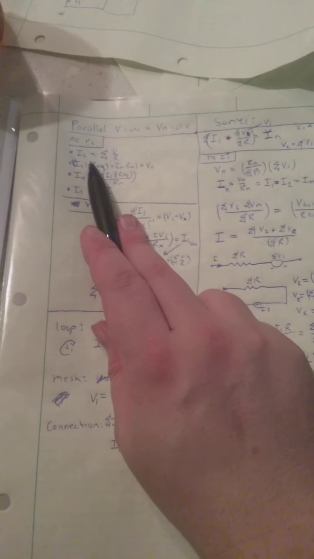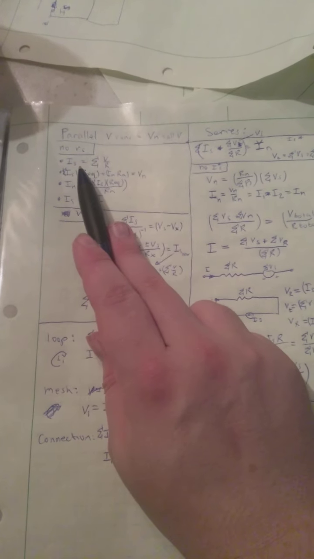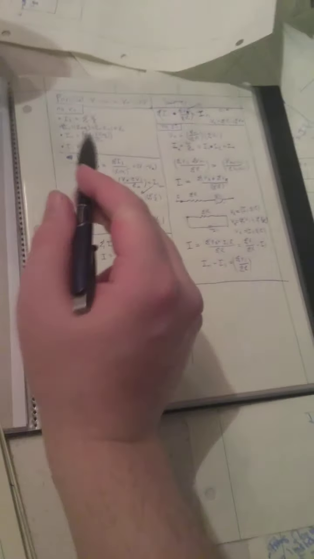So I have this fresh formula sheet that I just wrote. I'm going to go through each individual thing, try to do it in 18 minutes. So the first thing is, if there's no Vs, Is is just sum of the V divided by the sum of the R. And again it says parallel up there, so everything here is for parallel.